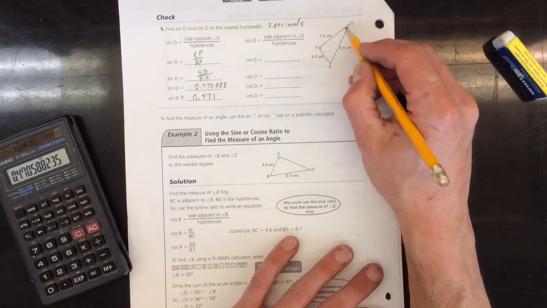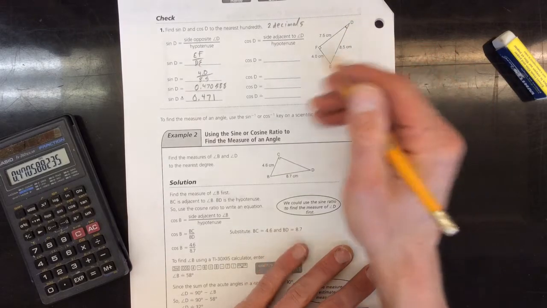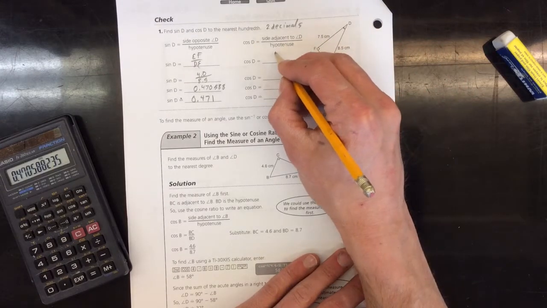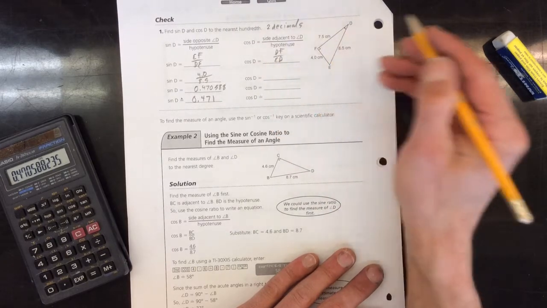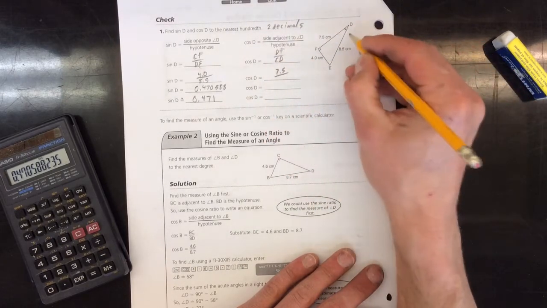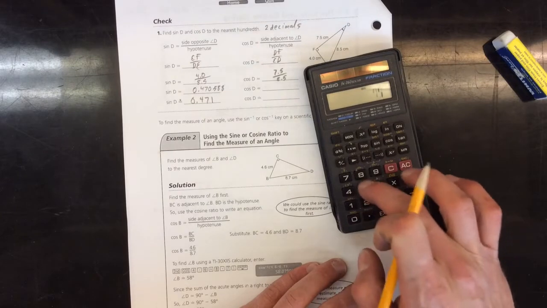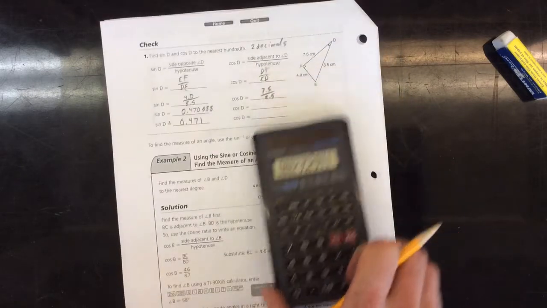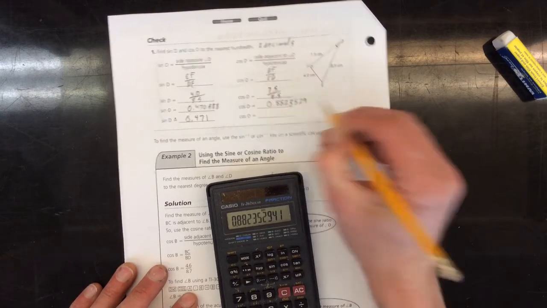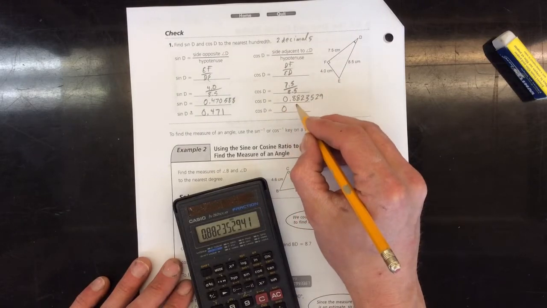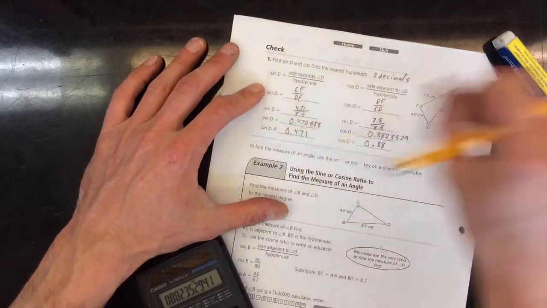When I do the cos of D, I want to put the adjacent side to D over the hypotenuse. So the adjacent side will be DF over the hypotenuse, which is ED. The length of DF is 7.5 centimeters, and the length of the hypotenuse is again 8.5. So now I'll do 7.5 divided by 8.5 to give me 0.88235529, and rounded to two decimals would be 0.88. Sorry, I should have rounded the previous one to 0.47.